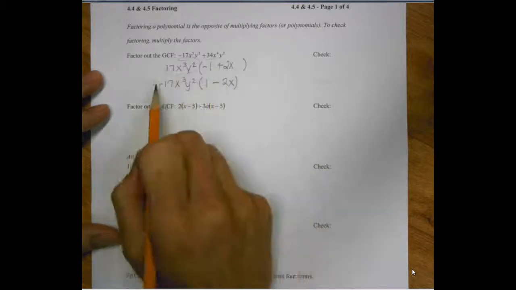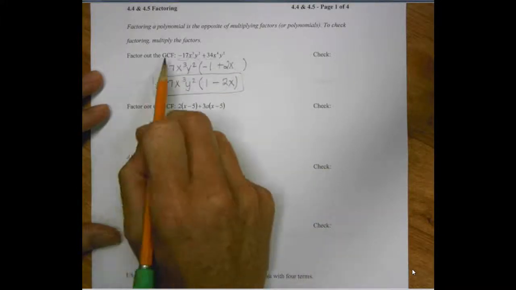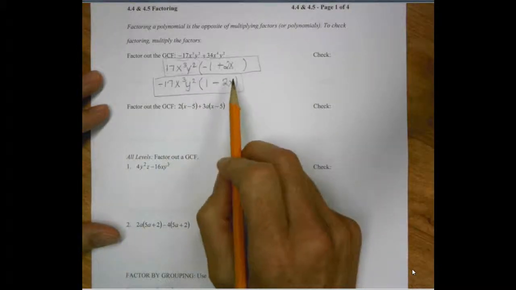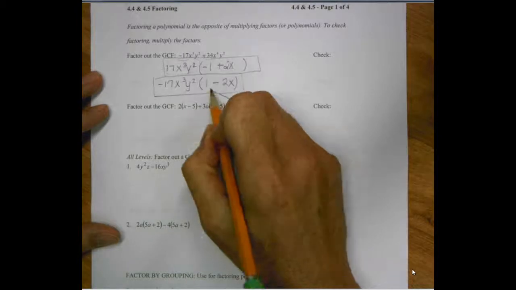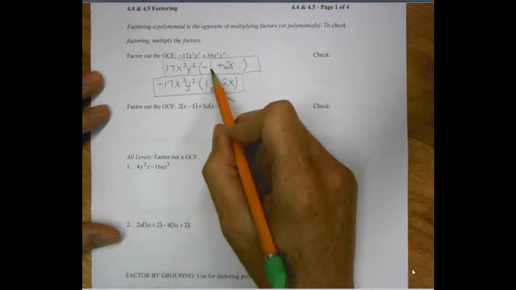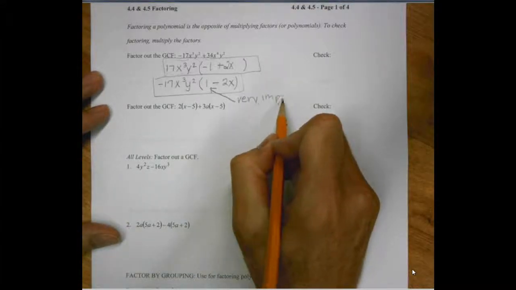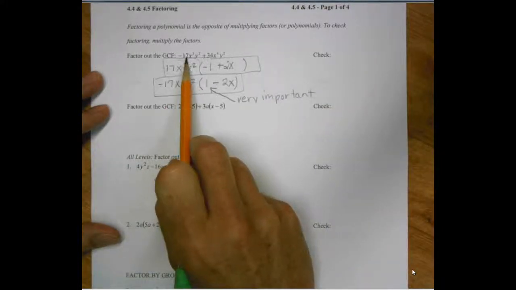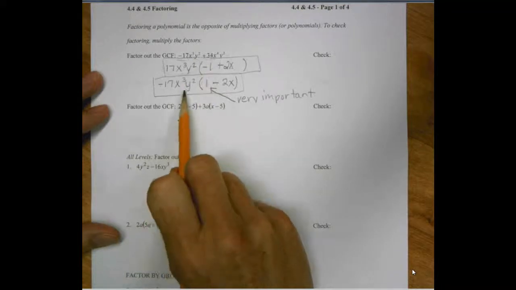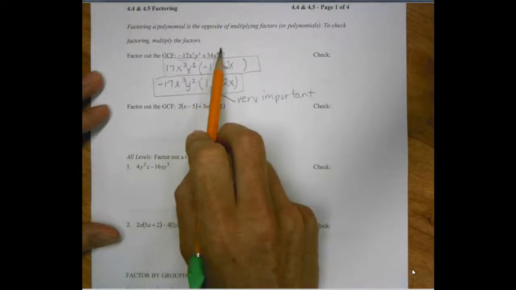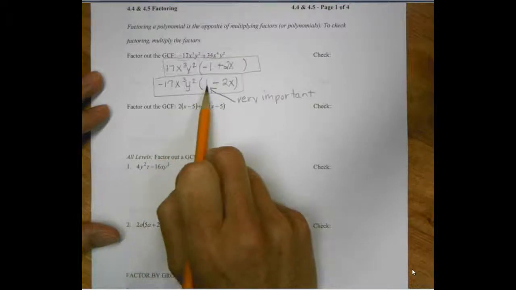Now either of these answers is correct, like that or like that, and like I said before, it just depends on what's more convenient for you. I do want to point out, however, this 1 and the negative 1 on the first part are very important. The reason is that it's a placeholder for this first term. If I'm using the distributive property to check, I want to take this whole greatest common factor and multiply it by the 1. If there's not a 1 there, then I'm only going to end up with this second term. So this 1 is very important.